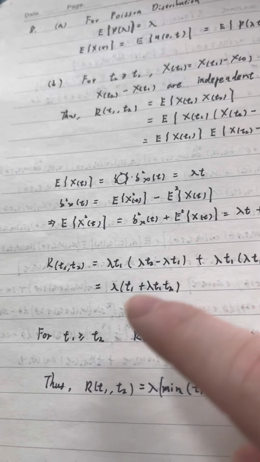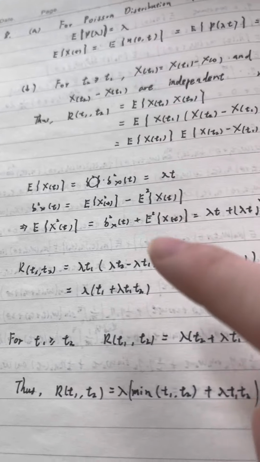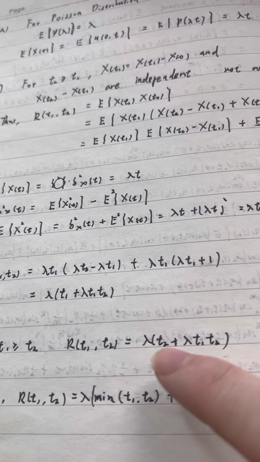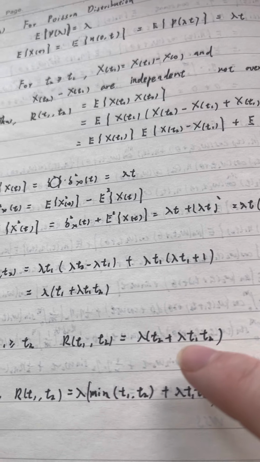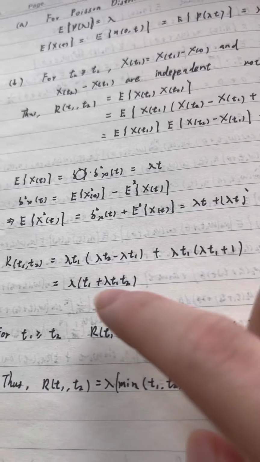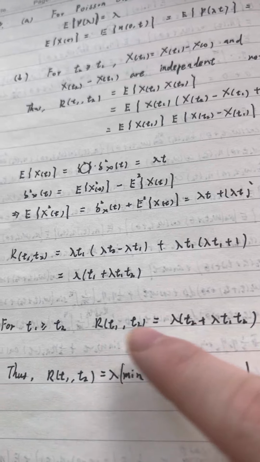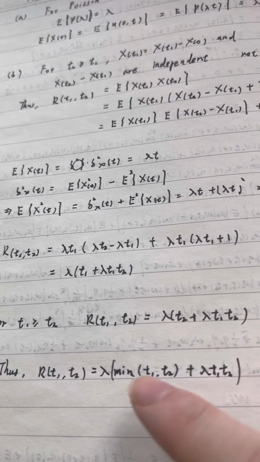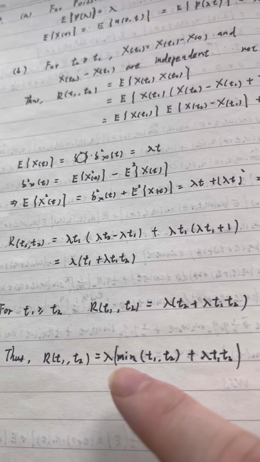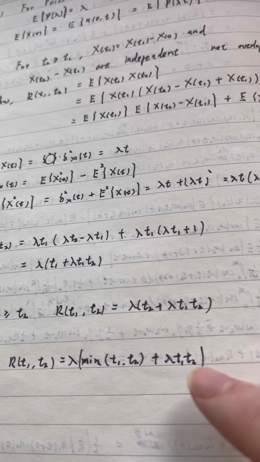As we said, for t1 larger than or equal to t2, we can follow the same steps, and the final result will be lambda times t2 plus lambda squared times t1 times t2. The only difference is that here is t1 and here is t2, so it equals the minimum of t1 and t2. So the final result of R(t1, t2) equals lambda times the minimum of t1 and t2, plus lambda squared times t1 times t2.